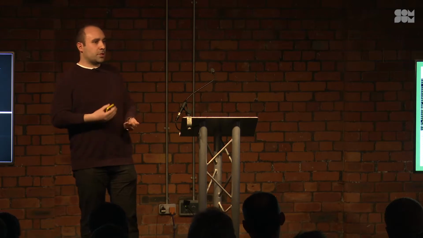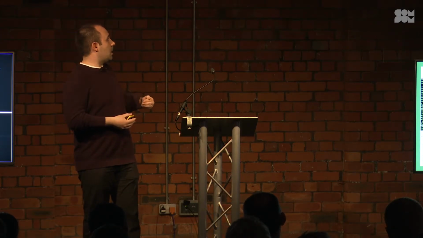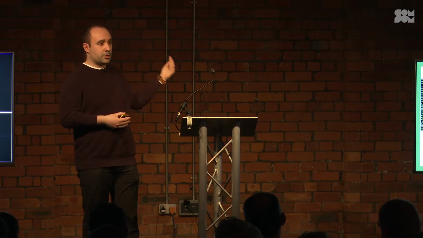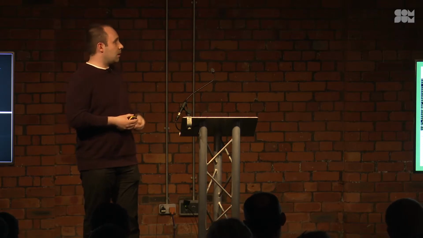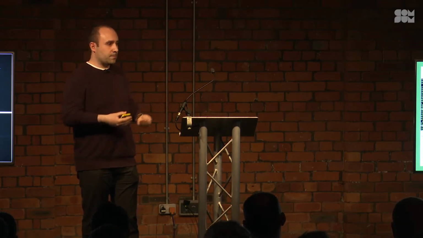The way that you use CloudFormation after you write your template is that, using the AWS CLI, you can use aws cloudformation create-stack, point to that file, and it creates your infrastructure.